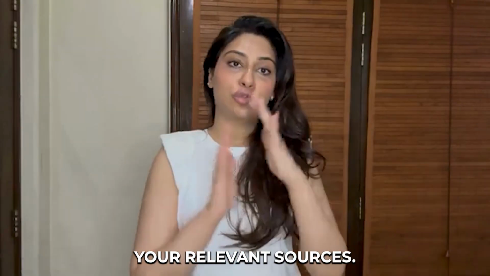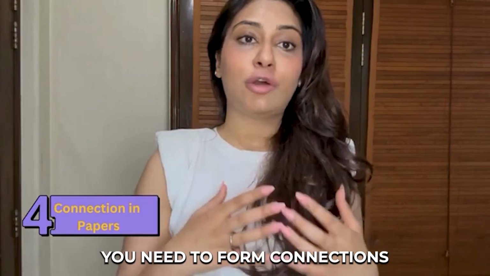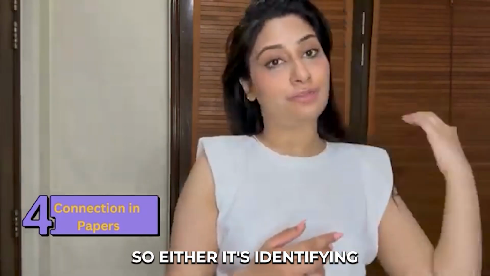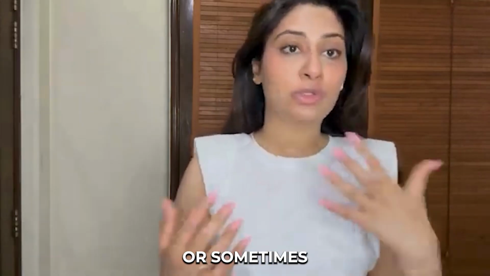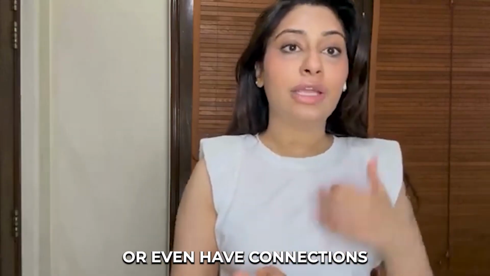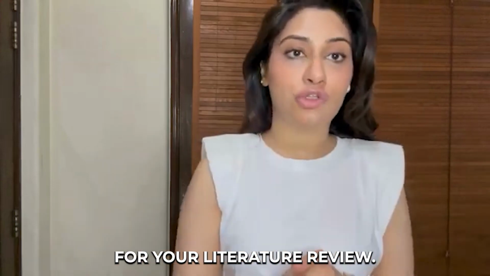So now you've got your relevant sources. Let's go to the next step. You need to form connections within these papers. So either it's identifying your research gaps, or having debates within the papers, since sometimes academics can have contradicting ideas, or even finding connections within these papers that you have selected for your literature review.